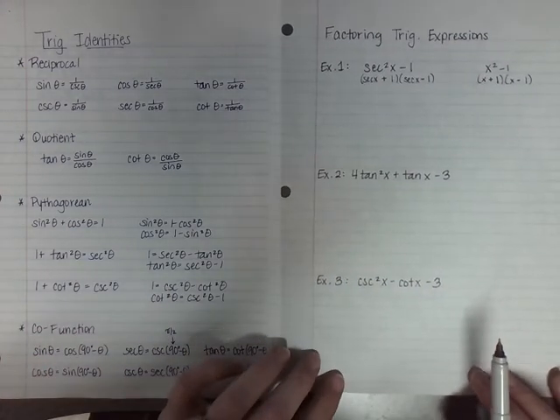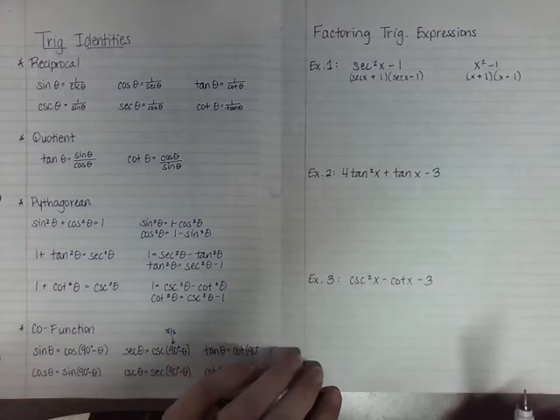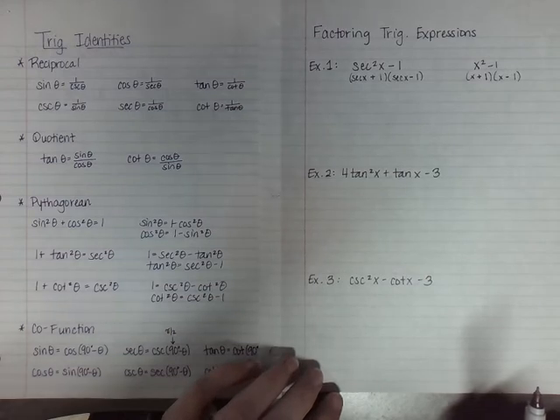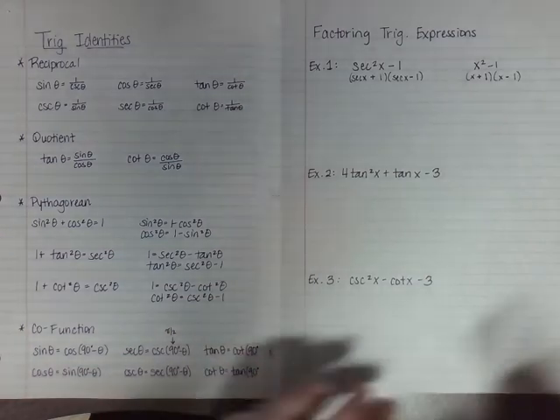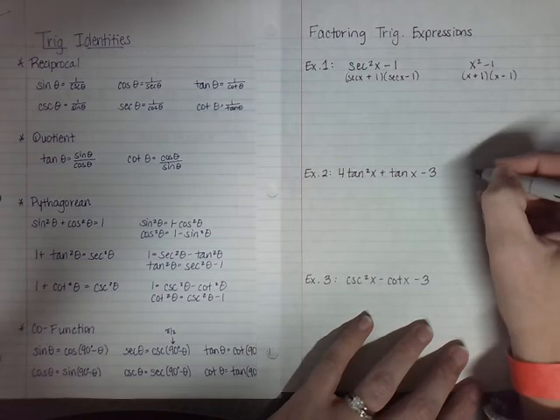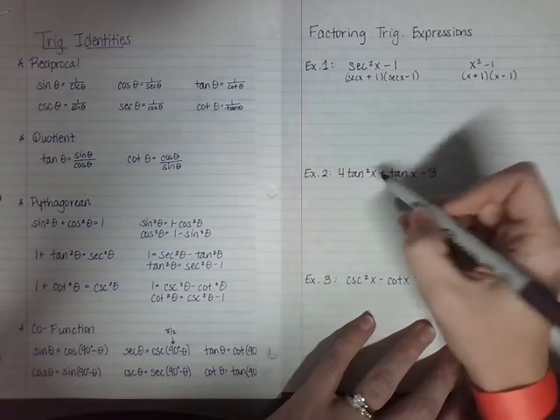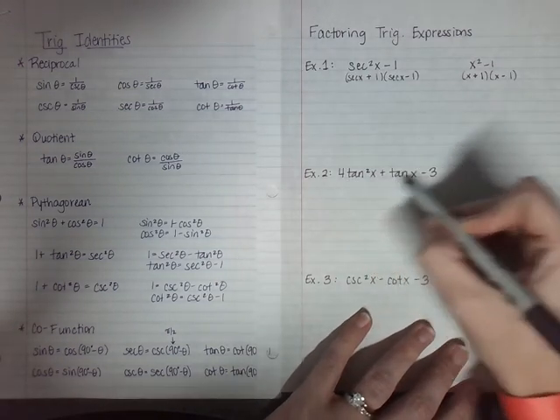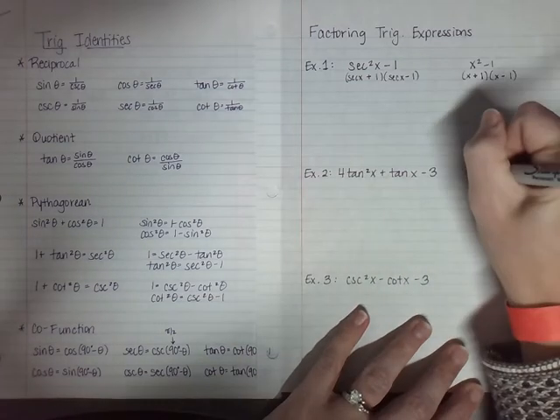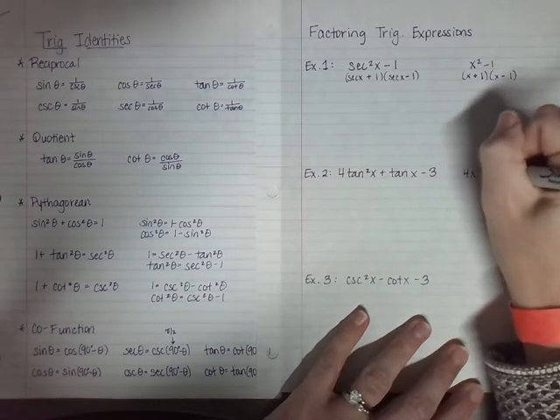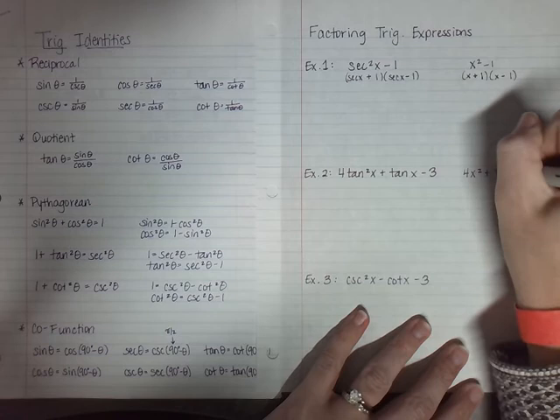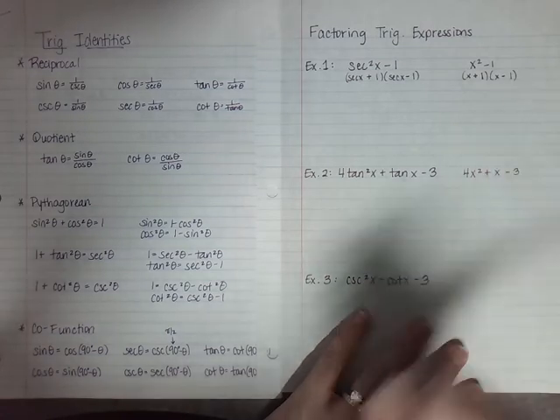Okay, let's look at the next one. We have 4 tangent squared x plus tangent x minus 3. Okay, let's treat this as a quadratic expression with variables, okay? So I'm going to let my tangents just be x's. So this would be 4x squared plus x minus 3.